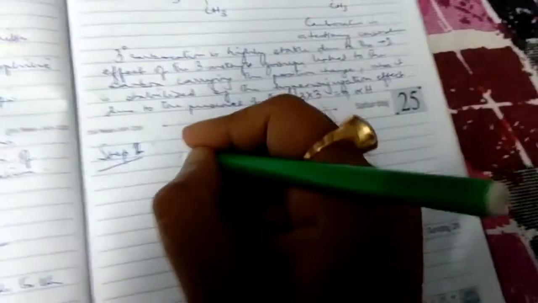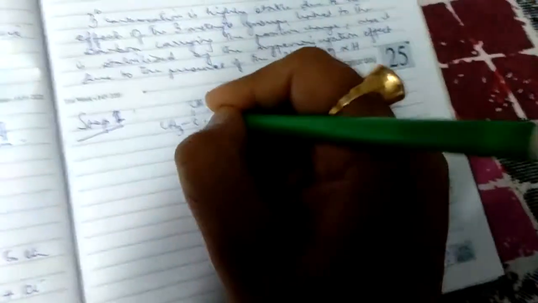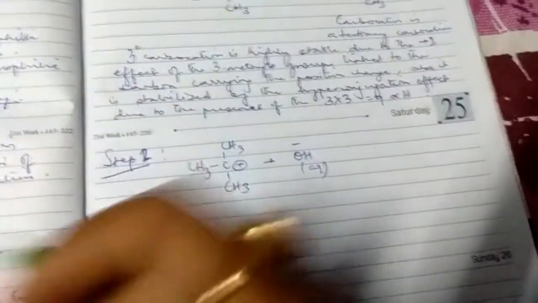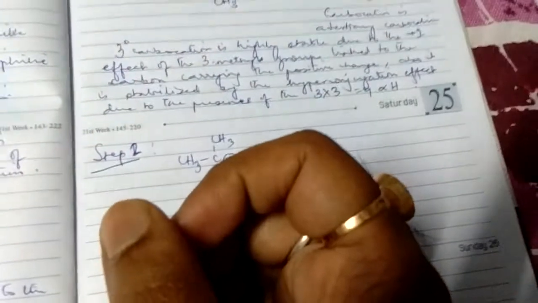Now coming to step 2. In step 2, this 3-degree alkyl carbocation is attacked by the aqueous OH minus. That is, in aqueous solution, NaOH being a strong electrolyte, it furnishes OH minus ions completely, and this OH minus attacks the carbocation to form the corresponding alcohol.